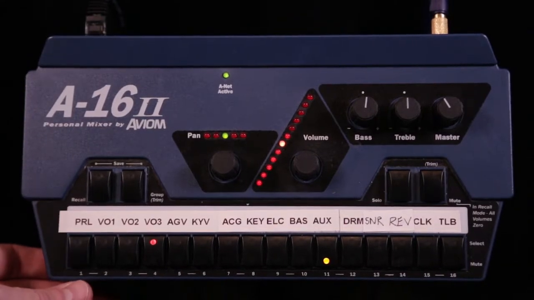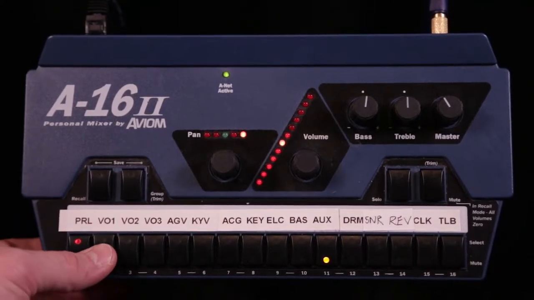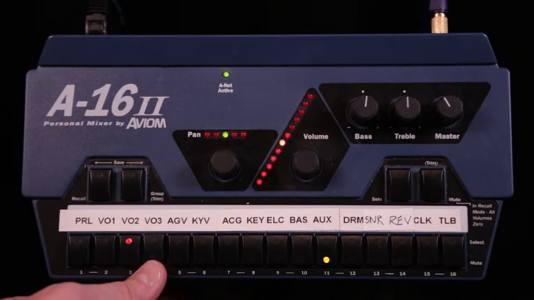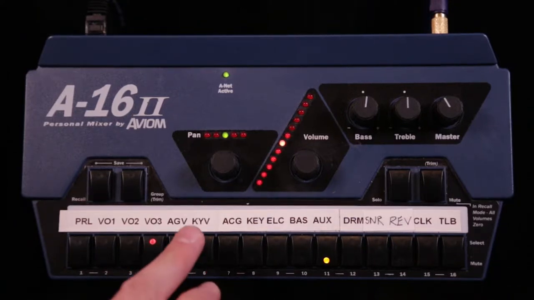The first channel right here is prayer leader. That's the prayer leader mic. Anybody that is speaking from the prayer leader mic, this is the channel you'll want to be able to hear them. This is vocal 1, vocal 2, vocal 3, acoustic vocal. AGV is acoustic vocal. So at the acoustic station, the person playing the acoustic guitar, this is for their vocal.